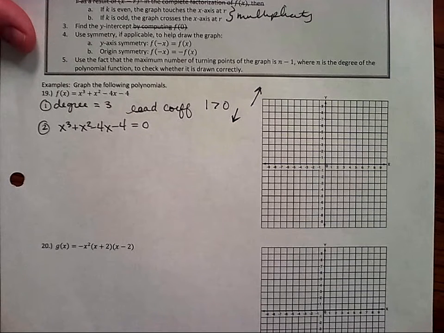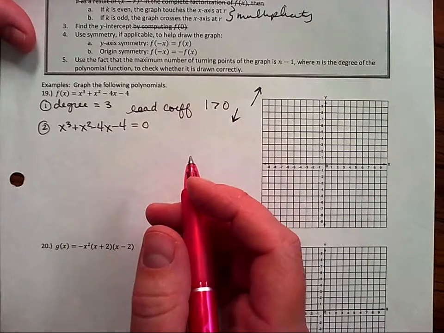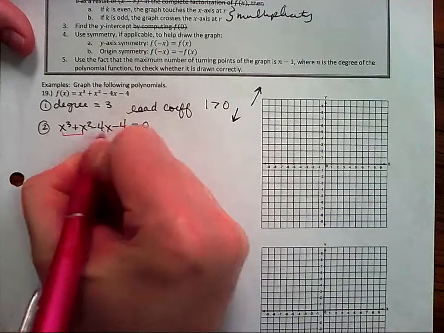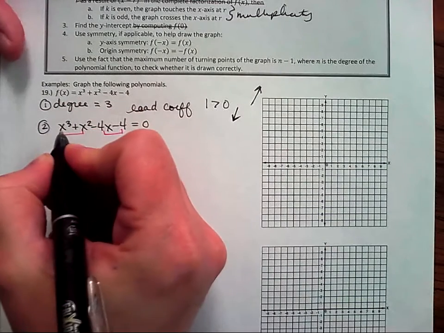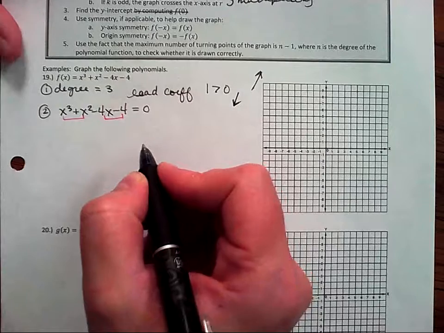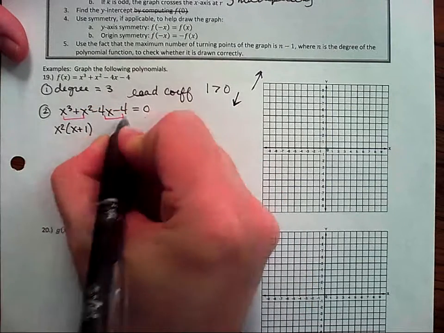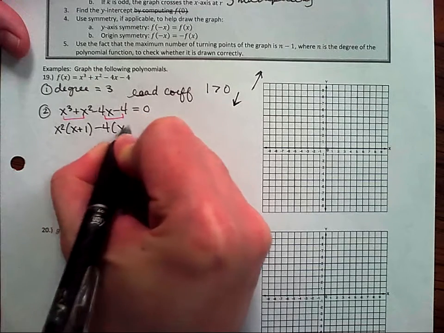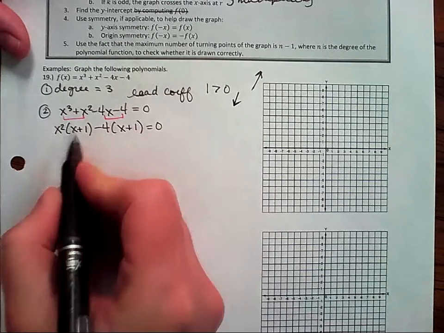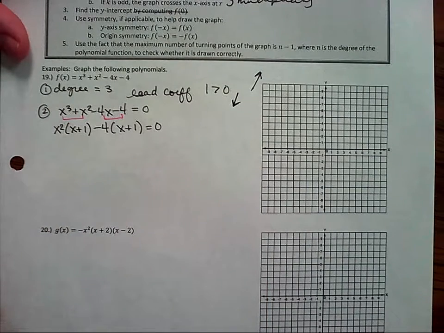Okay? Who can help me? What'd you do? Factor by grouping. Good, Morgan. So what can I factor common out of the first two terms? Good, x squared, and you're left with x plus 1. What can you factor common out of the second two terms? Negative 4, and you're left with x plus 1. Okay, so now only because you have x plus 1 and x plus 1, now you can factor out the x plus 1, right?